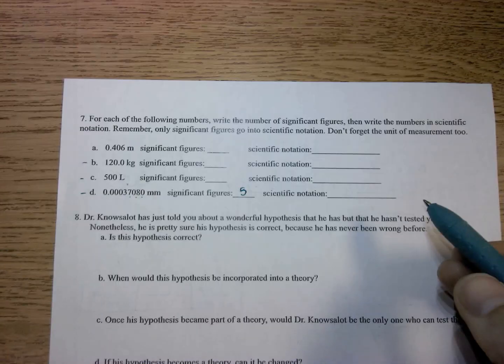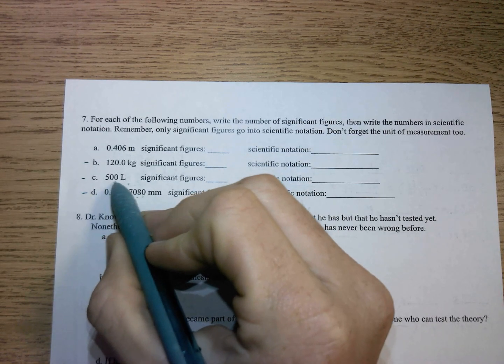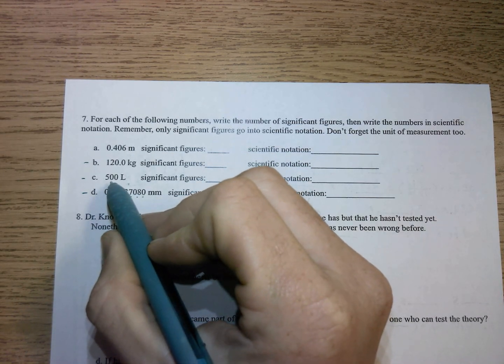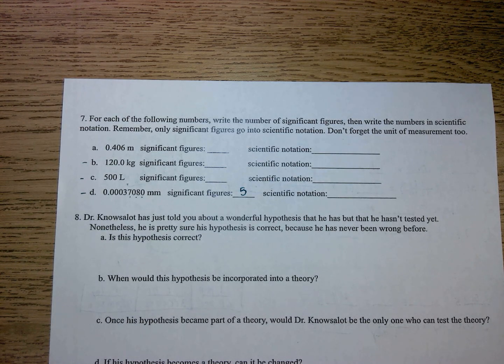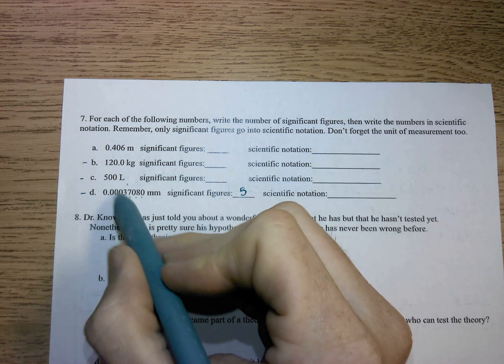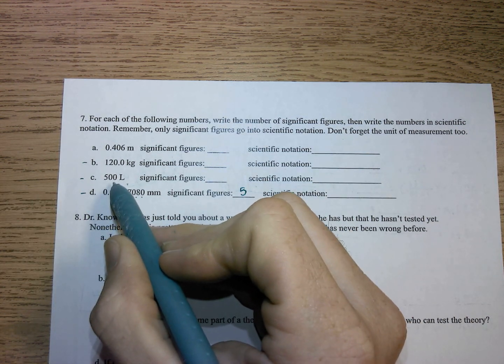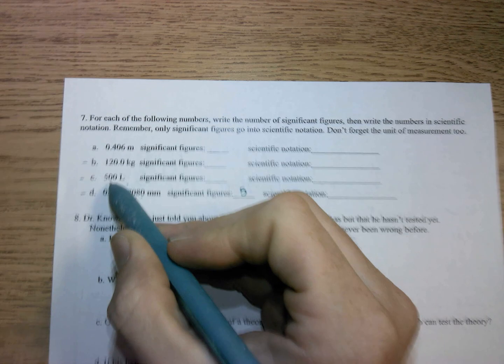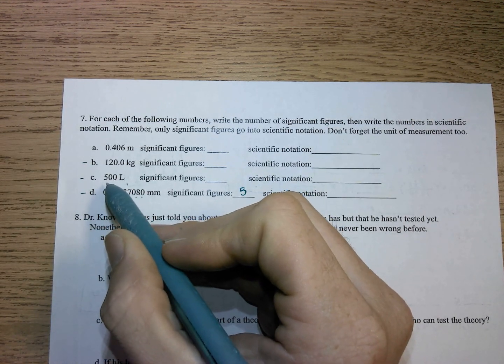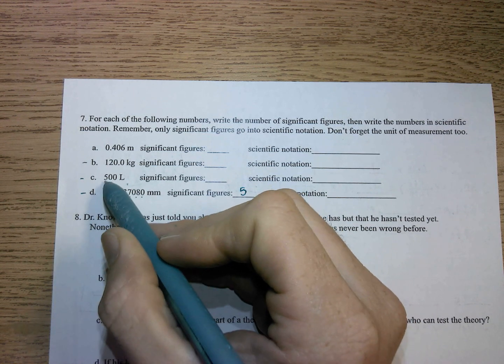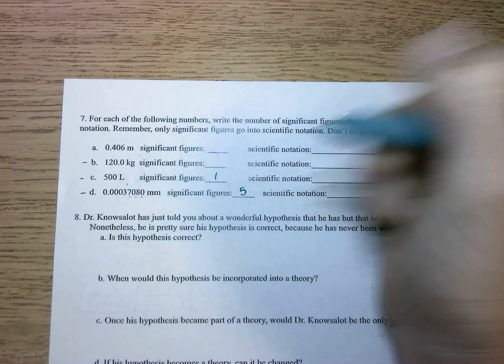Okay. Notice on this one, we have trailing zeros again. And how many significant figures do you suppose? Well, there's no decimal, so we don't count the trailing zeros. Okay? So 5, 0, 0, we don't count the zeros because there's no decimal and they're trailing. So we just count 1 significant figure there, the 5.